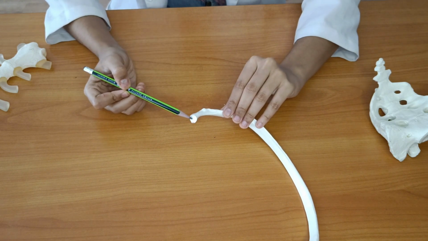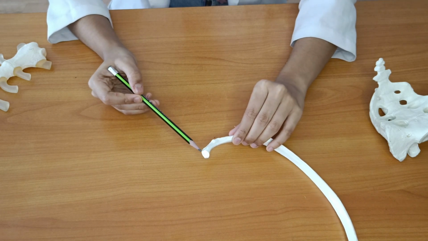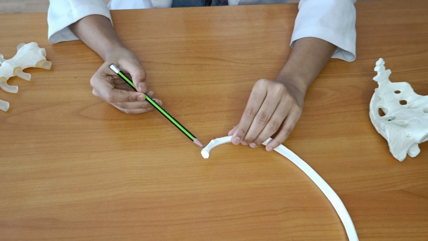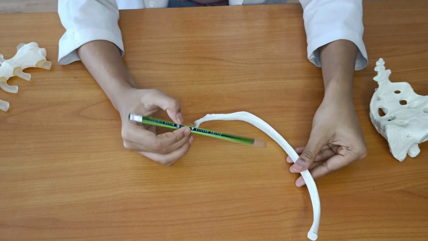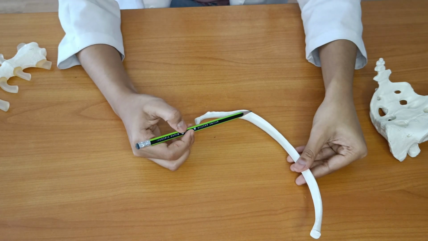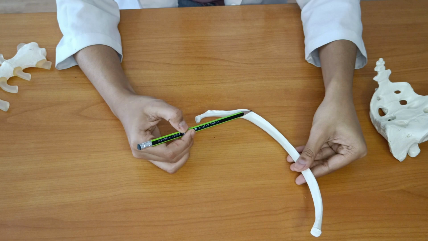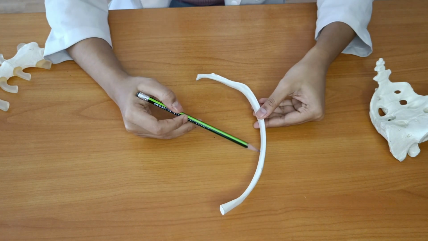And lateral to the head itself, we have the neck. This is the neck, and we can see a ridge here like a hill. This is the tubercle. And also you can see the groove here. This is known as the costal groove. There is the passage of the nerves here, and this is the shaft.